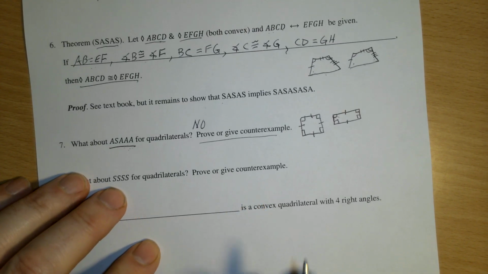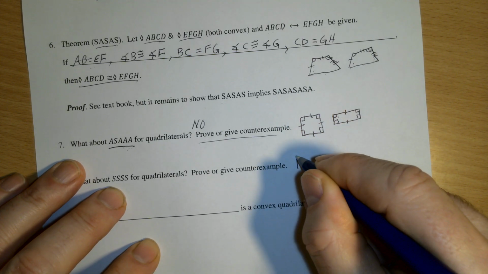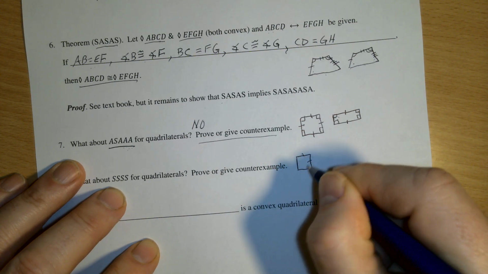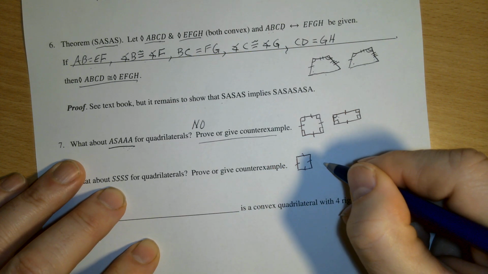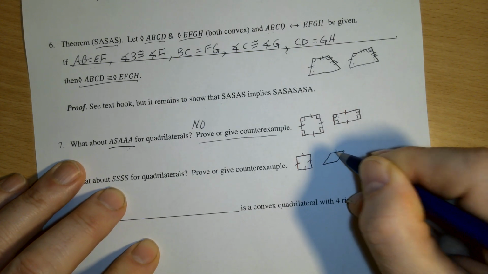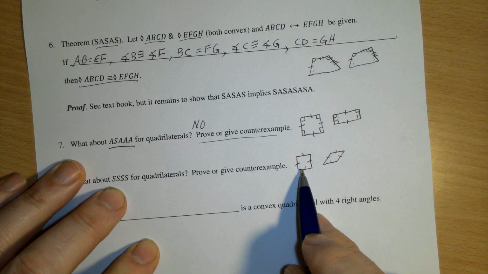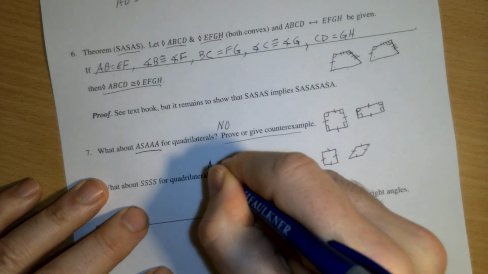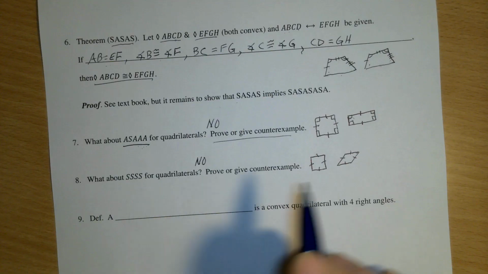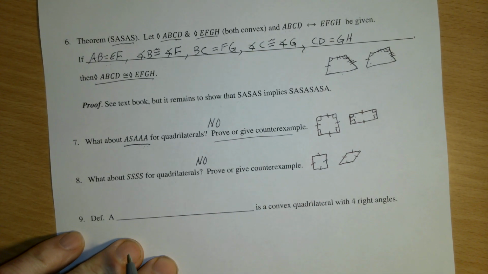What about side, side, side, side? Seems reasonable, doesn't it? Well, no, it doesn't. Because if you take a square, with equal sides, you could tilt it into a parallelogram like this, where the sides all have the same length, but notice none of the angles match. So in this case, there's not going to be a side, side, side, side theorem for quadrilaterals. Remember, for triangles, side, side, side works, but not for quadrilaterals.